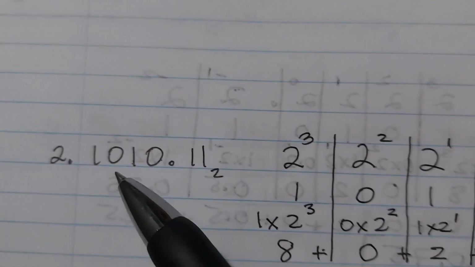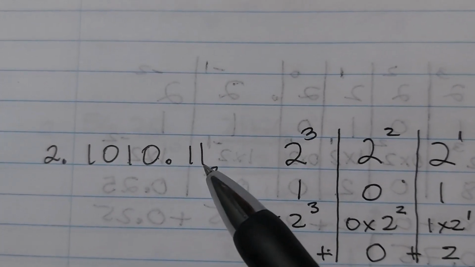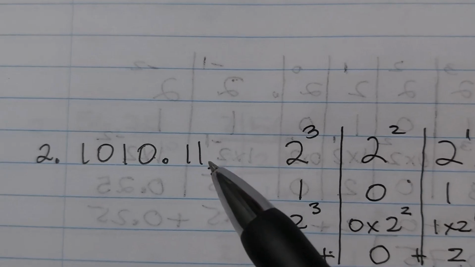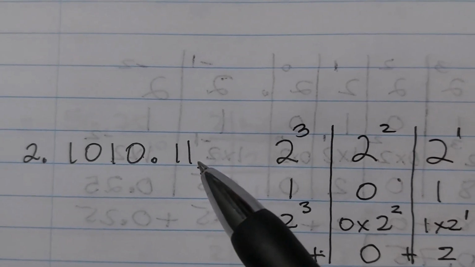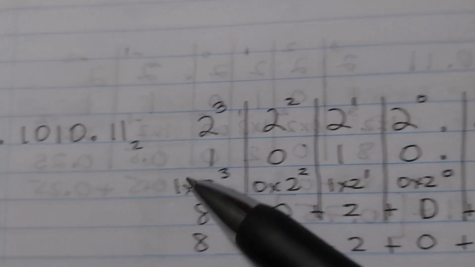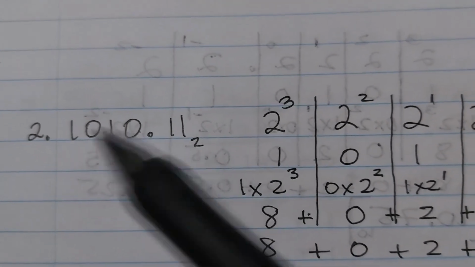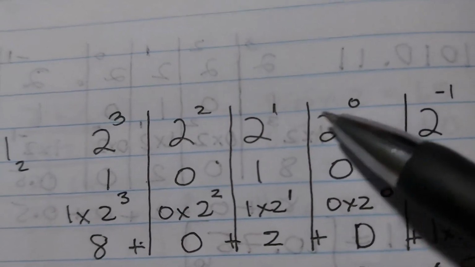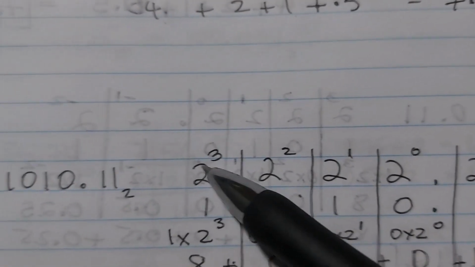Here we have 1010.11 to the base 2. So this is 2 decimal places, right? Of course, we do the same thing. We have 4 spaces going to the left, so we start with 2 to the 0: 1, 2, 3, 4. We stop here.